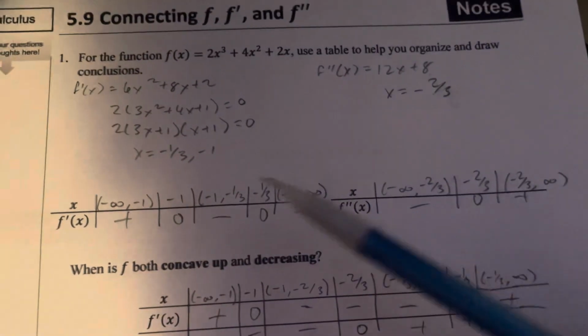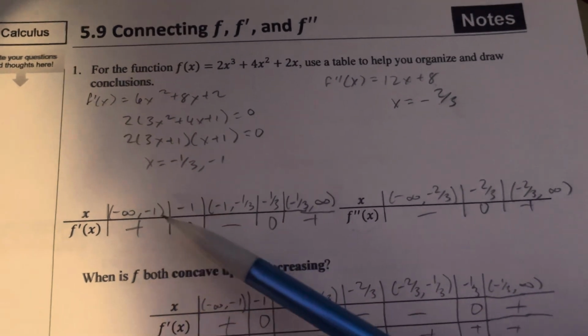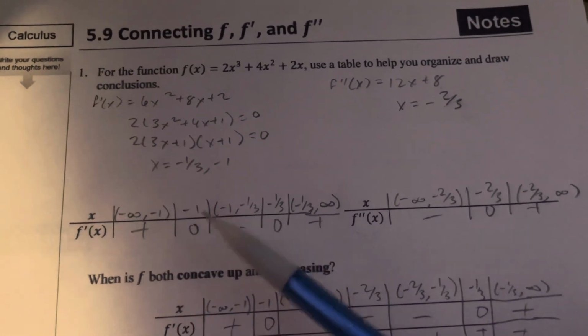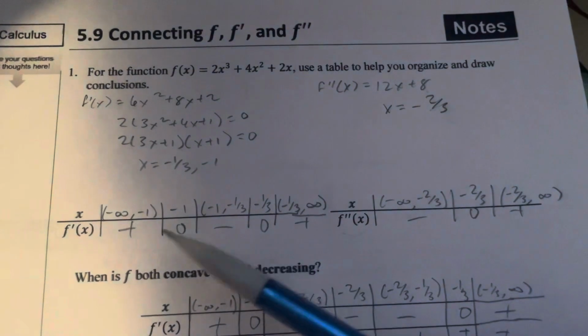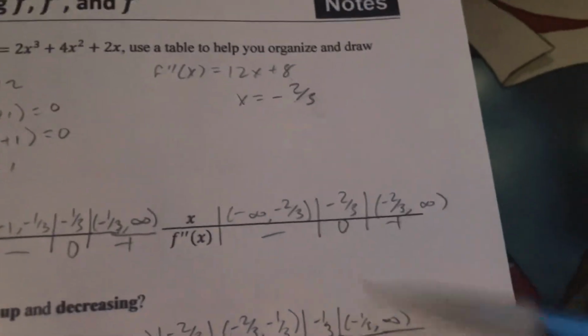Then we have our two tables where we put the domain in between negative infinity and negative 1, and so on and so forth, and the same thing on this side. And we put zeros, and we put the signs of our derivative and the signs of our second derivative.